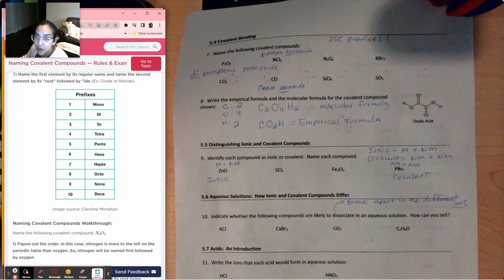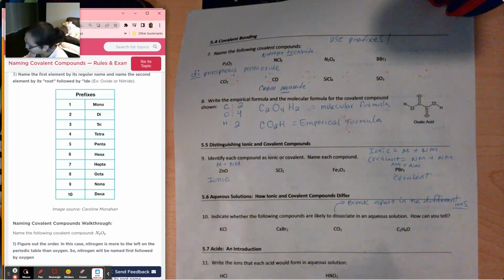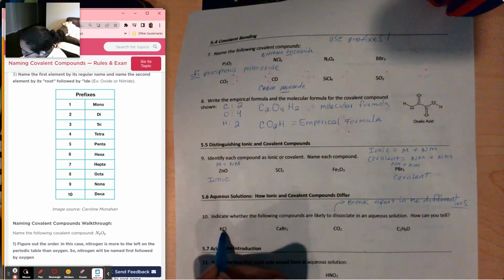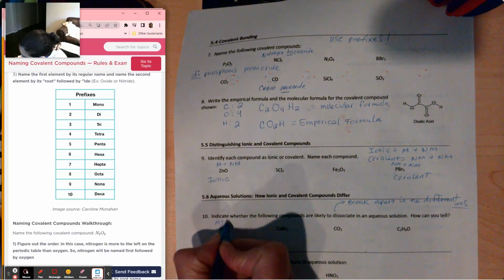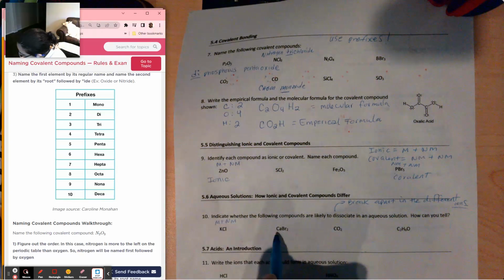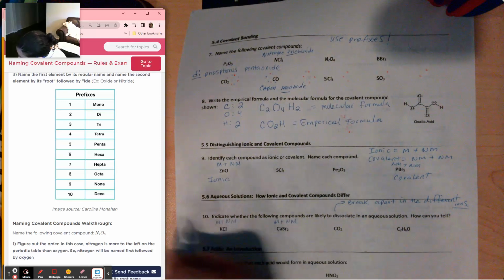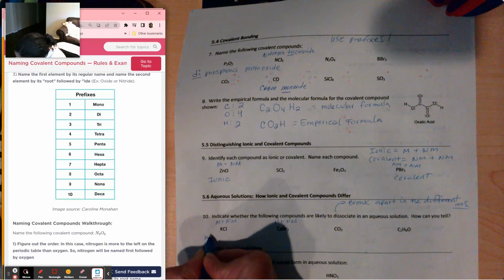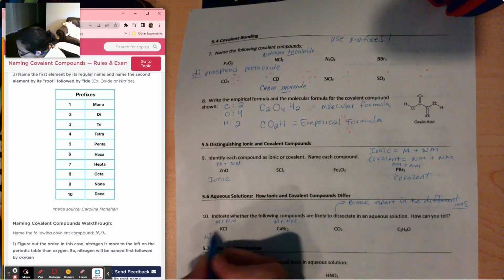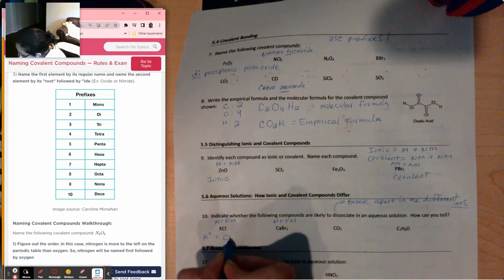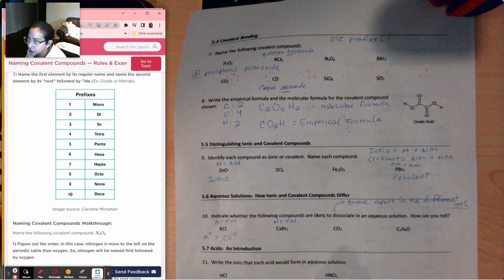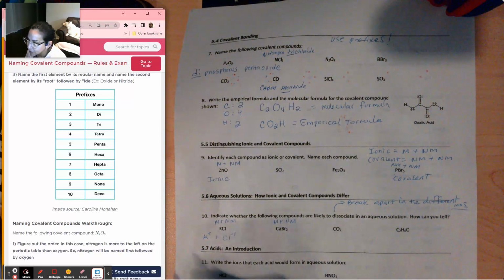So you're going to have a metal plus a non-metal. Right, so here we go. Potassium and chlorine is a metal plus a non-metal. Calcium bromide, metal plus a non-metal. So this is going to break apart. You're going to get potassium with a +1 charge, and you're going to get chlorine with a -1 charge. They have broken apart. So that means, yes, it's going to dissociate in an aqueous solution.